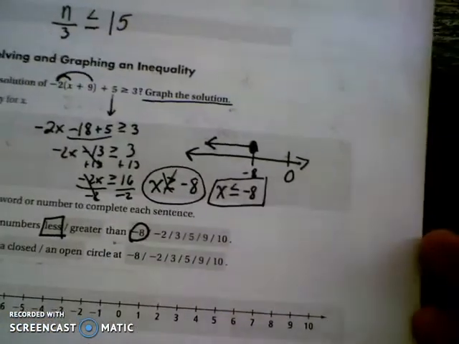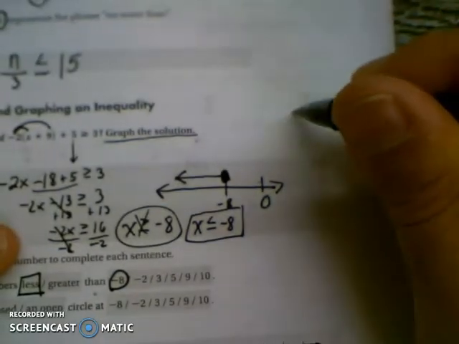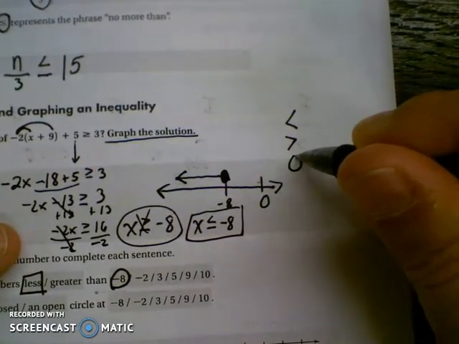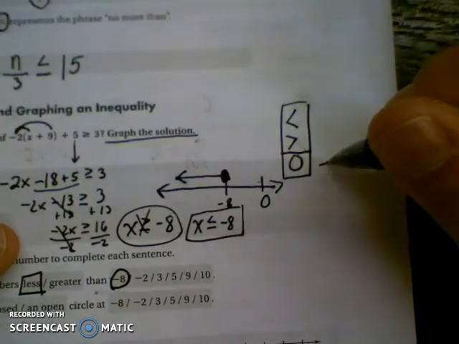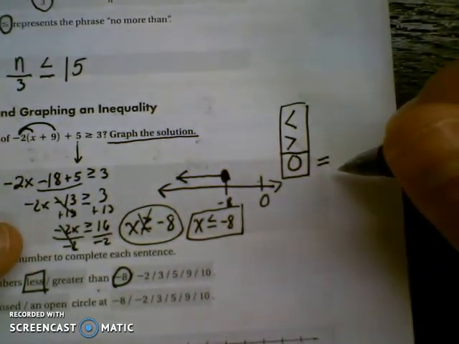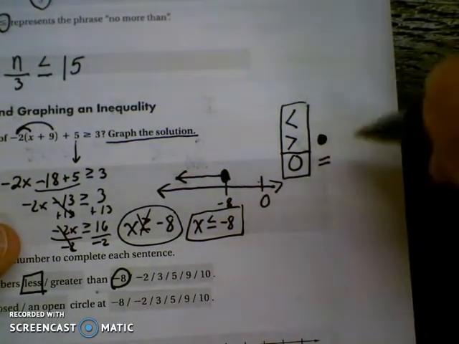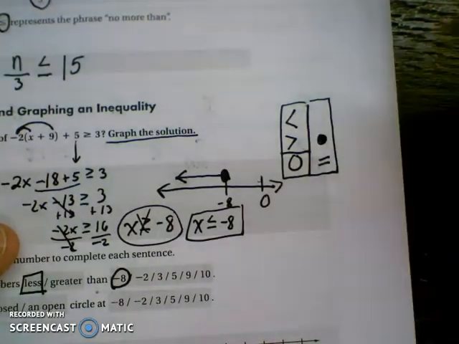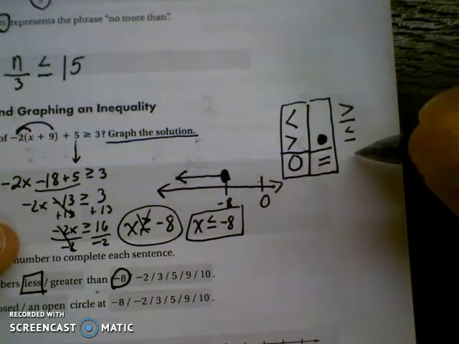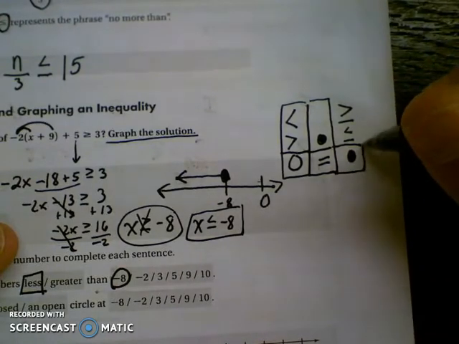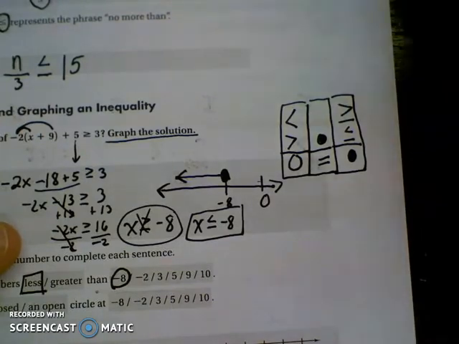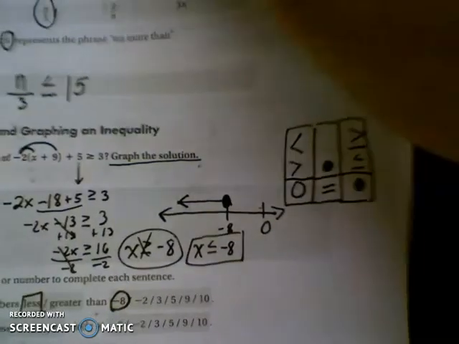Review when you graph the difference between an open and a closed circle. And so if it is less than or greater than, it is an open circle. Put that right there. If it is equal to, it is a closed circle. I kind of messed that up. I put it down below where I should not have. If it is greater than or equal to or less than or equal to, it is also a closed circle like that. Hope that makes sense. A little review from the last couple years.